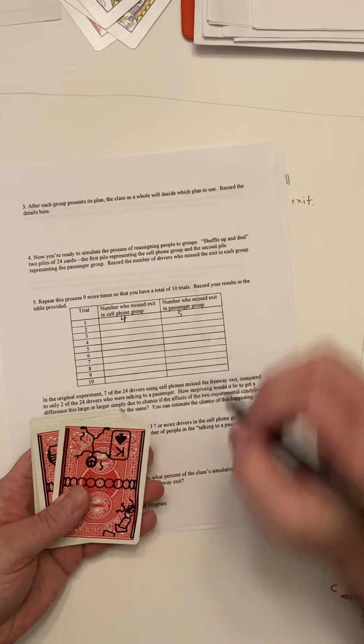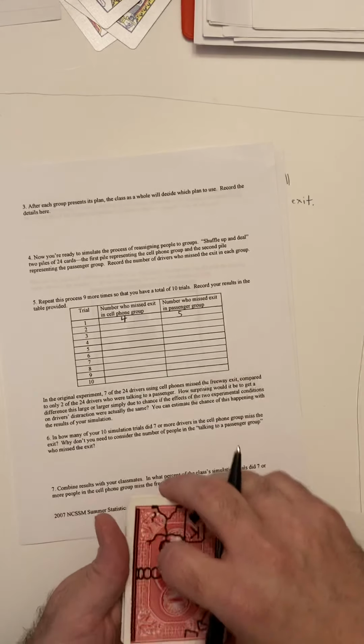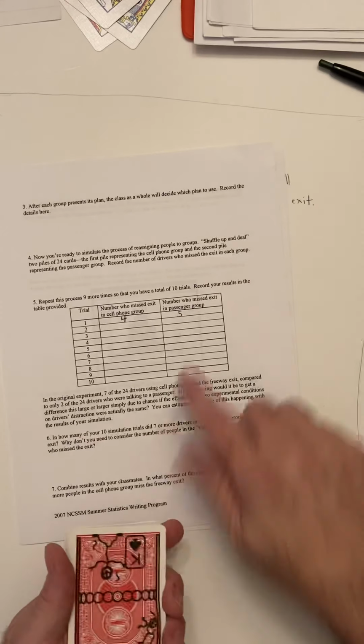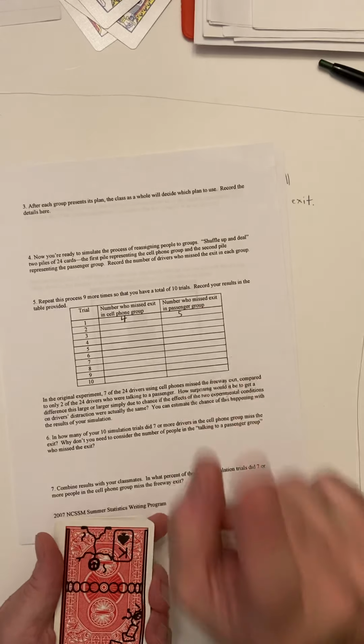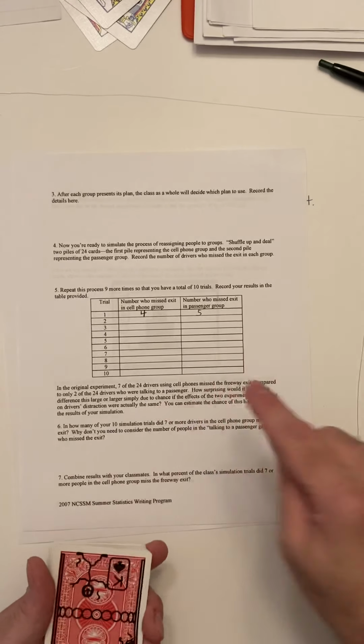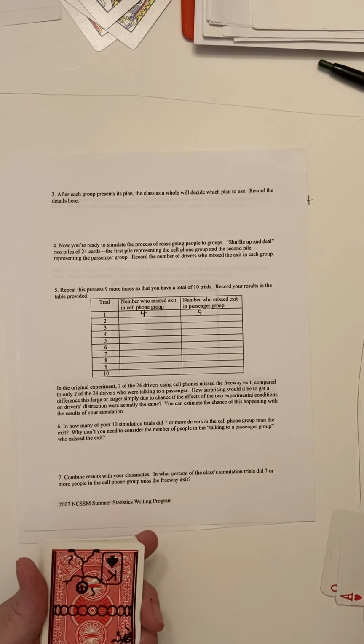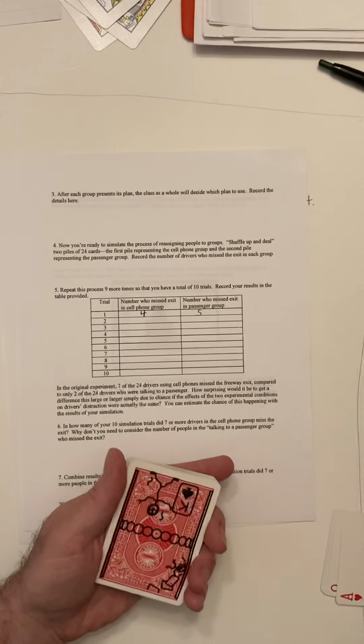So there were 5 people in the passenger group who actually also missed exits. This time it was 4 and 5, so it was different from the first time. The first time was the actual experiment. This time it's just a simulation. We're simulating. So remember what we did with the coin?